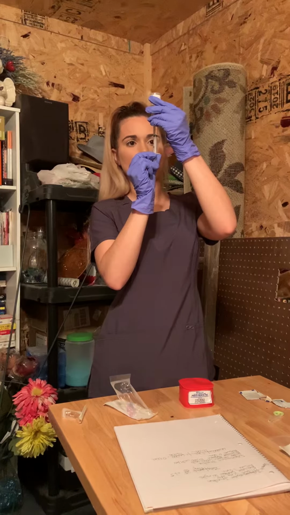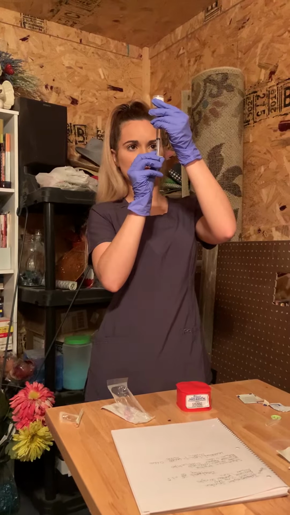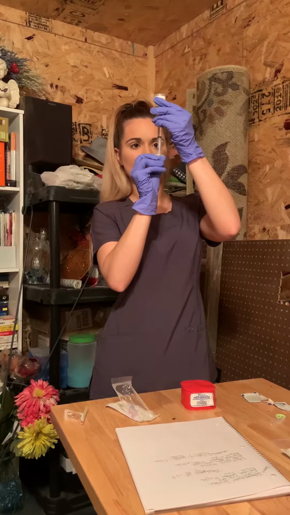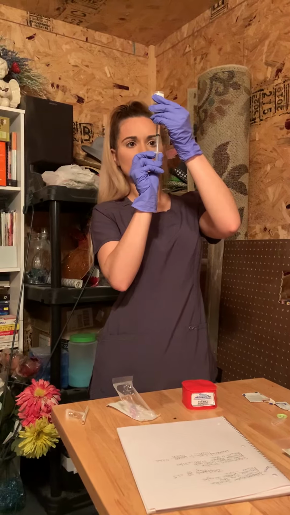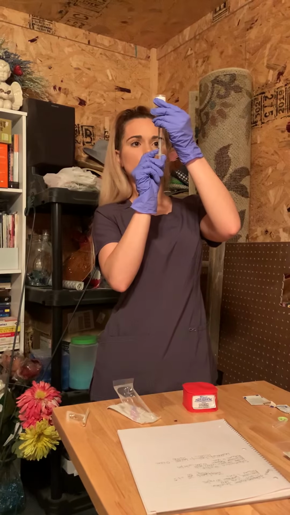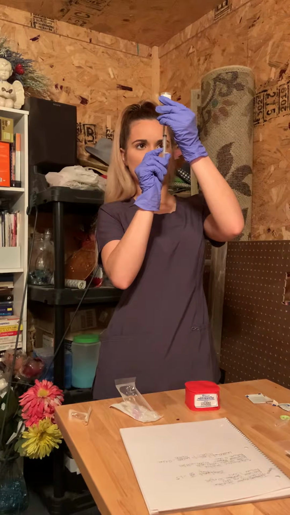You will hold it at a 90-degree angle, eye level, and you want to make sure there are no air bubbles. If there are, you can tap them out. If you can't tap them out, you can insert the air back into the vial. Just make sure the medication does not go back in the vial as well.